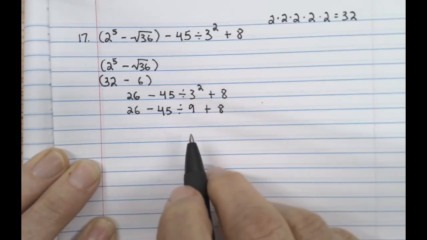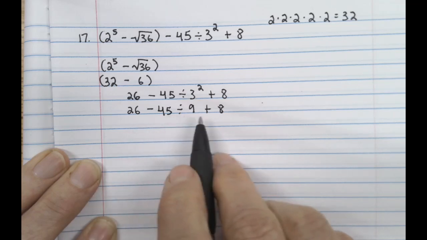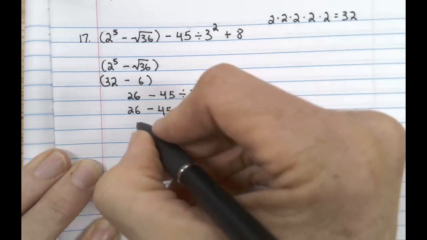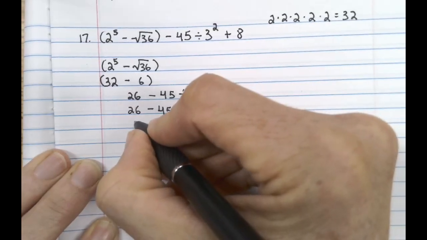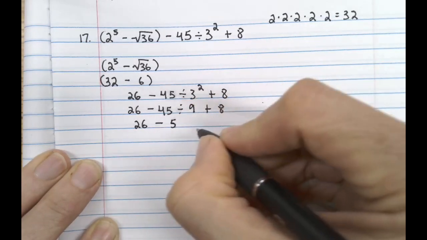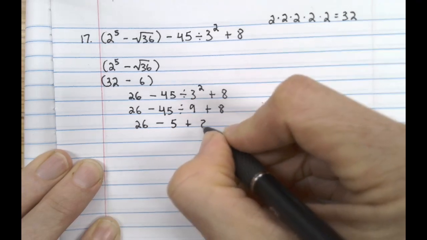Next, divide is going to happen. 45 divided by 9 is 5, I'm pretty sure. So 26 minus 5 plus 8.